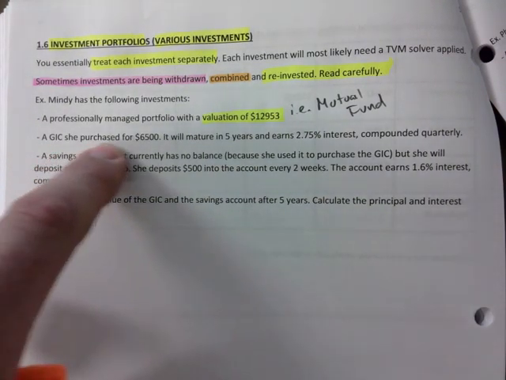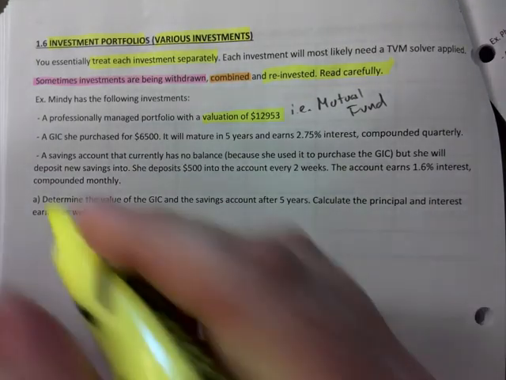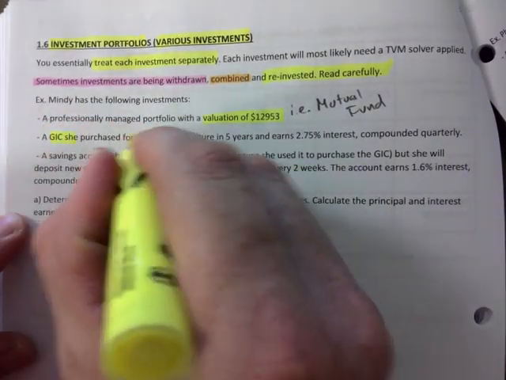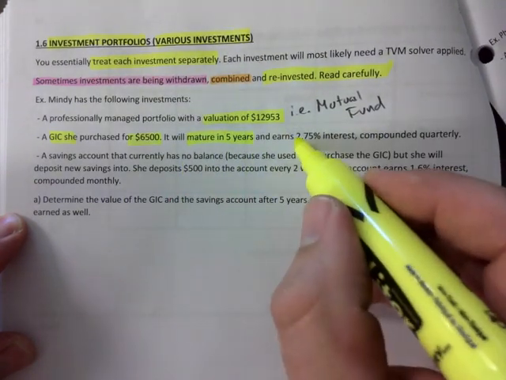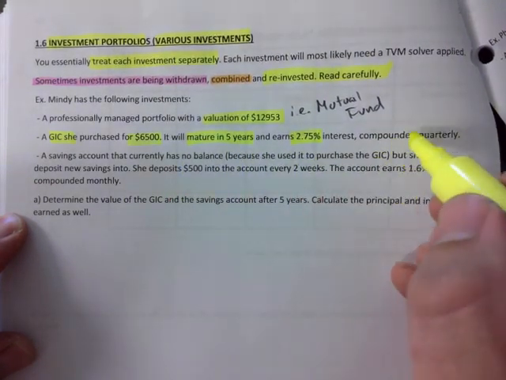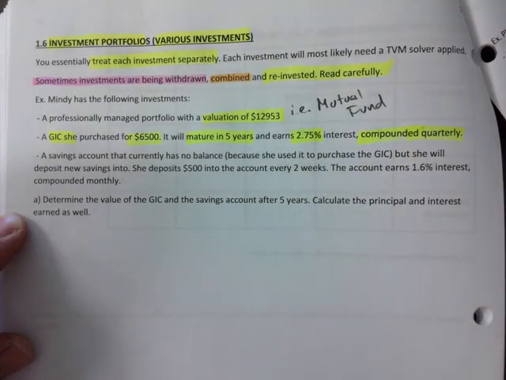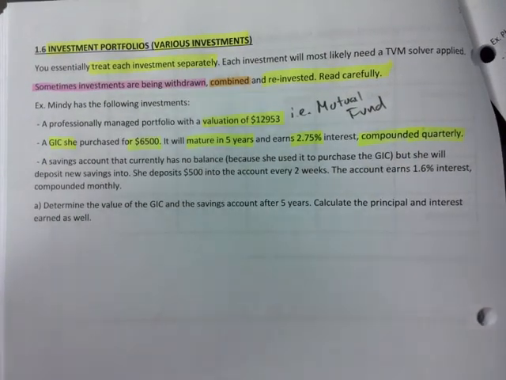The GIC she purchased for 6,500. Right. So we have another investment here. It will mature in 5 years. Earns 2.75 interest, compounded quarterly. That's important.